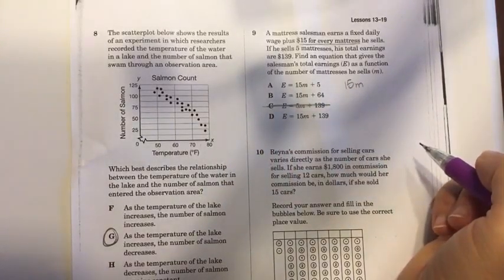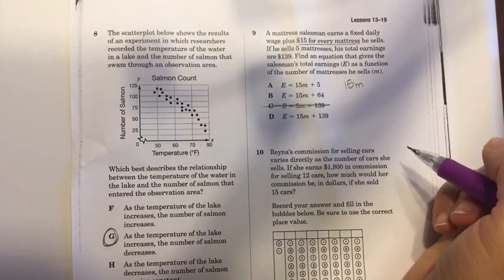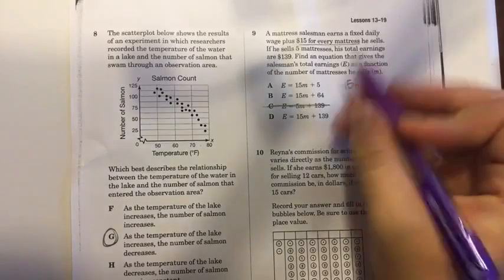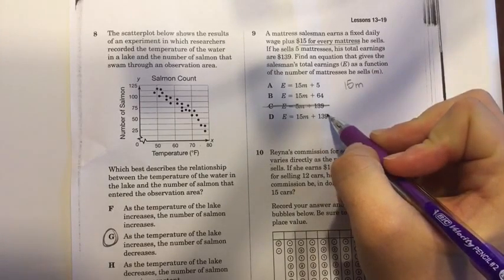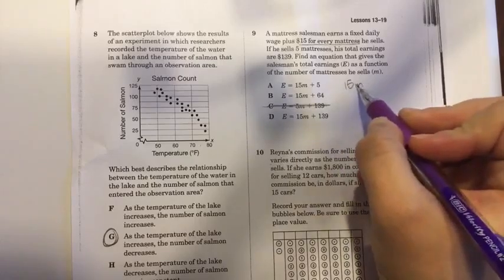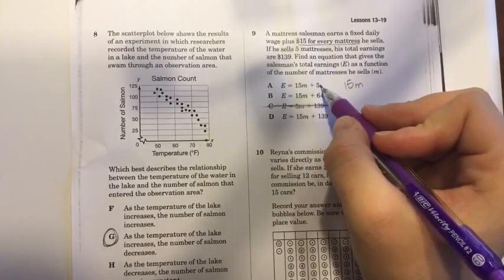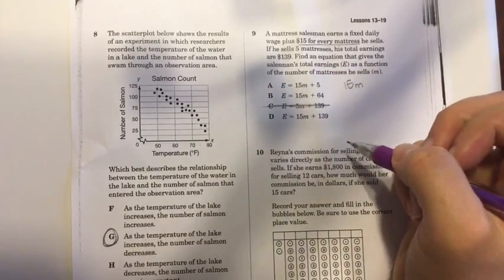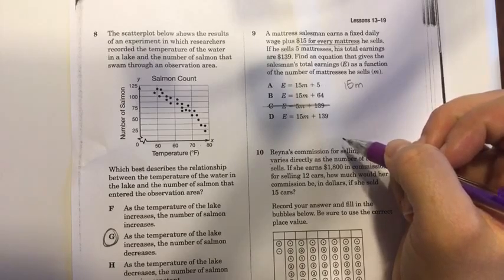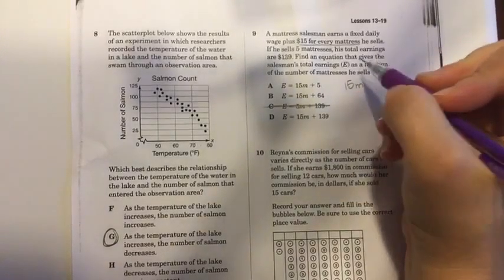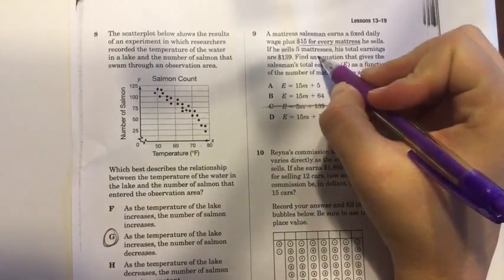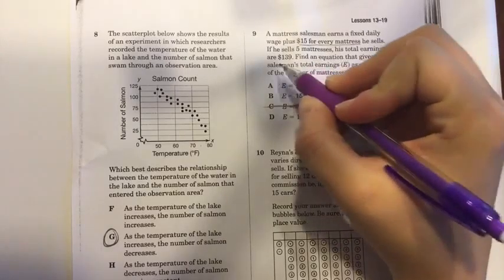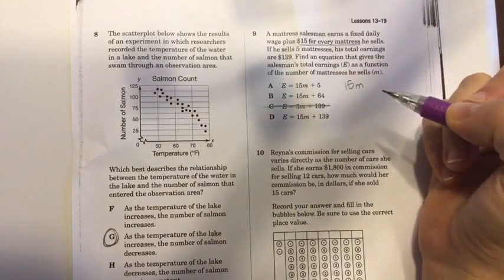Now, I promise you, the sucker answer is you're going to say, oh, well, it's $15, and then we have $139 extra, right? Or, well, it's $15, and then there's that 5 in there. You've got to really read this question carefully to see what they're saying. It says, okay, if he sells 5 mattresses, his total earnings are $139.